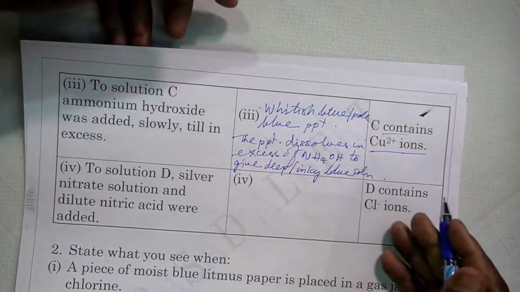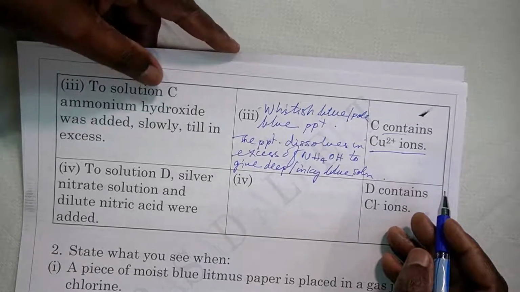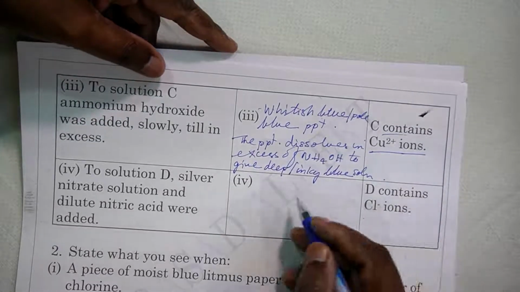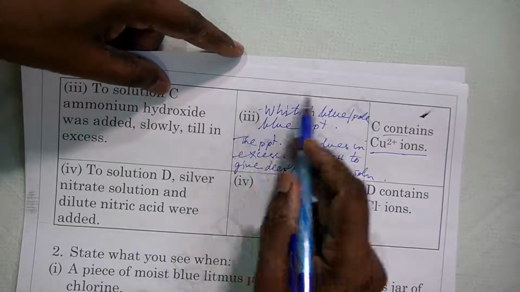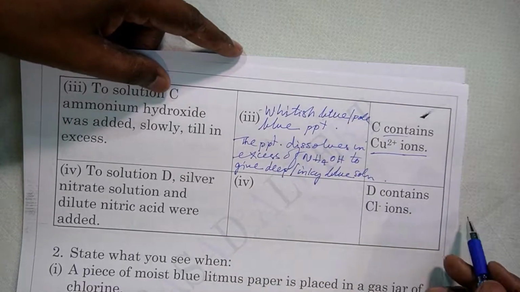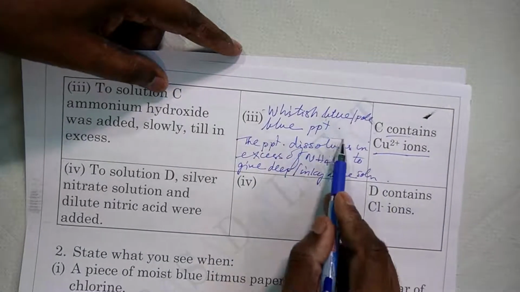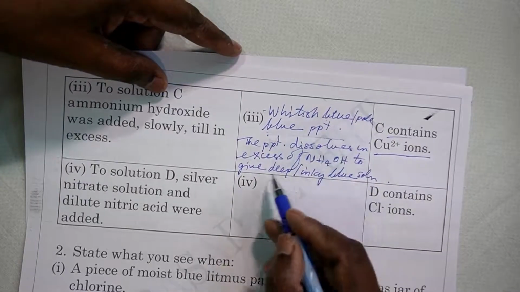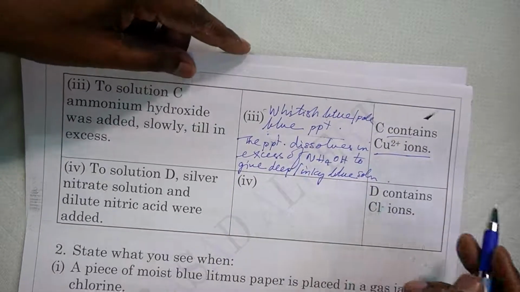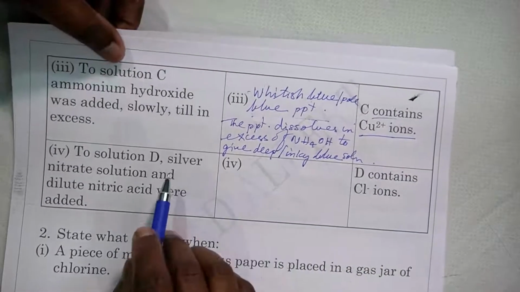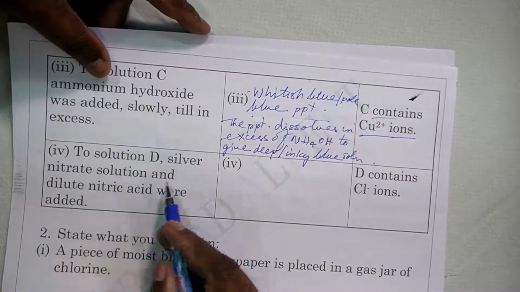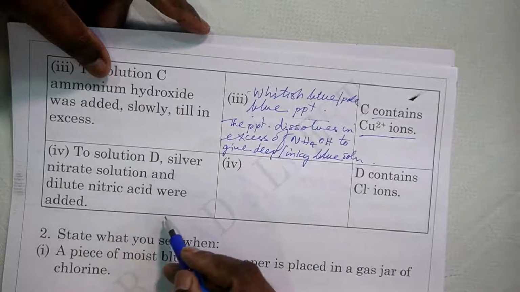Some students mix up things like whitish blue PPT, soluble PPT, or some people skip the first part, they say directly inky blue solution forms. No, you make things very clear. First what happens in small quantity and then what happens in excess, right? I think it's clear. The next question is to solution D, silver nitrate solution and dilute nitric acid were added.